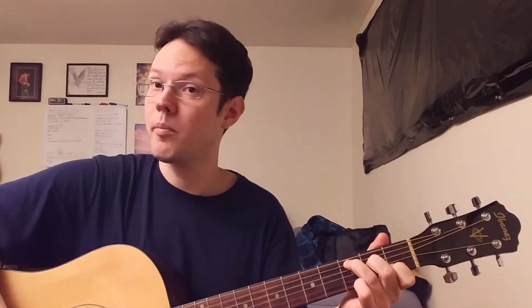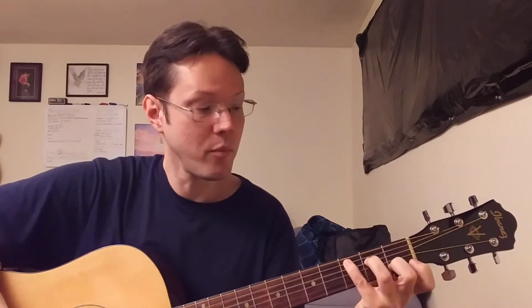We could call it shape 1, right? And then we'd be like, oh, well, if we put shape 1 right here, it's a C chord. But if we move shape 1 up 2 frets and play it here, it's a D chord, right?